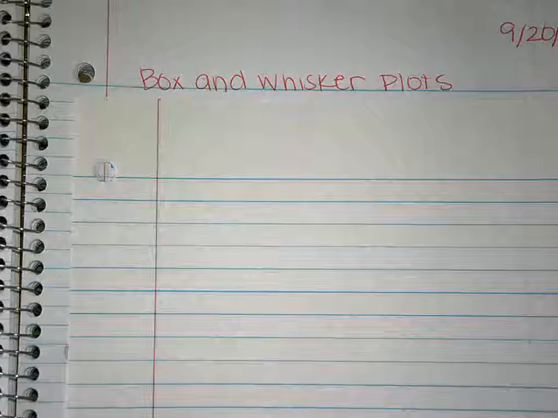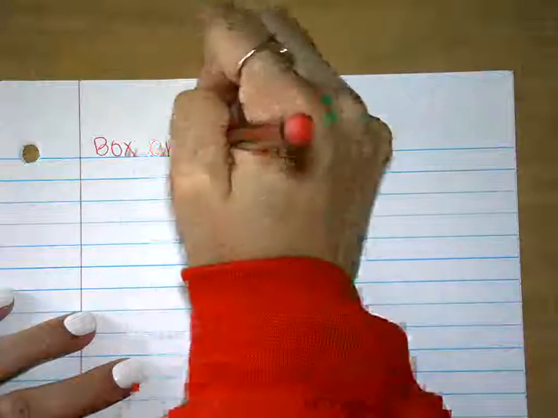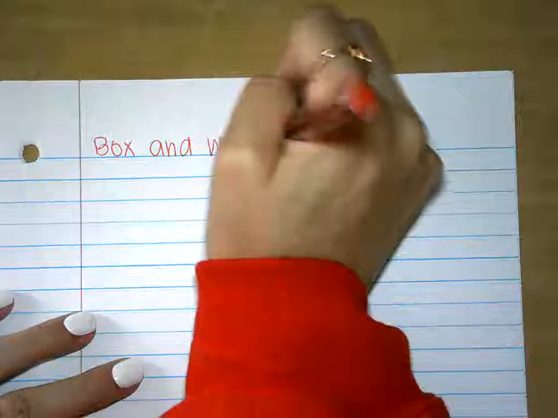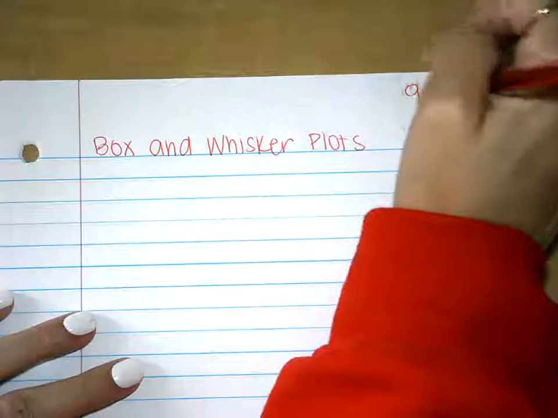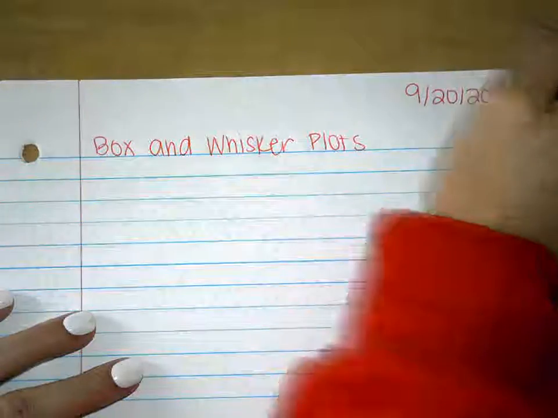So I'm going to flip or open my paper up because I want to make sure that I can see both pages at the exact same time. Okay, but I'm going to put mine off to the side because I need to read it. So up at the top, title it Box and Whisker Plots. Today's date is 9/20/2019, and here we go.